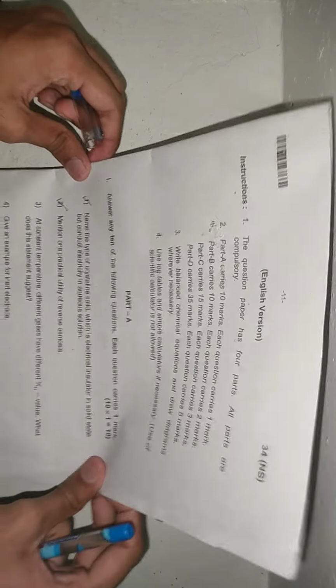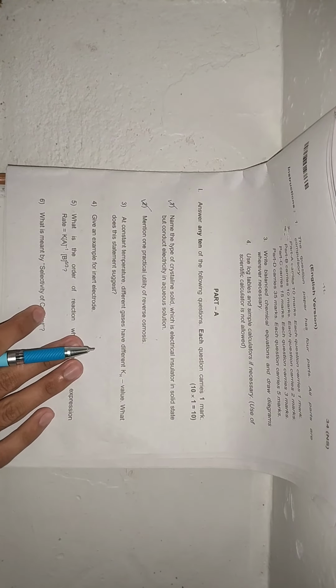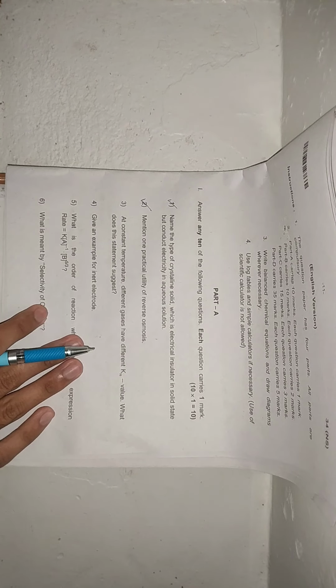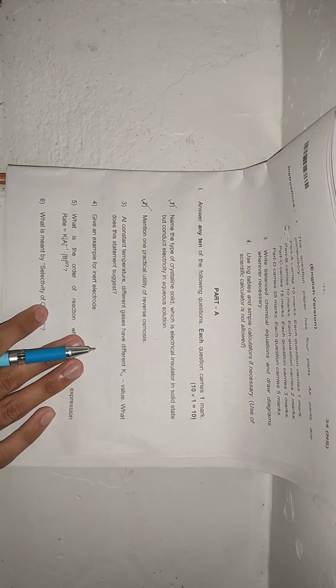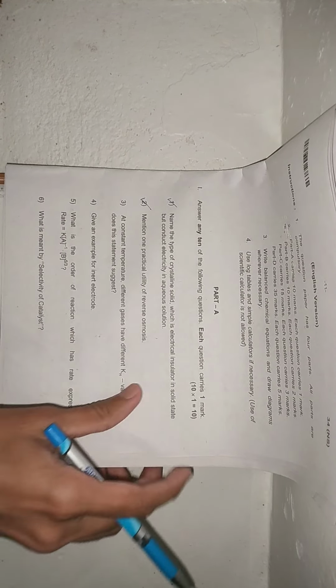Let us move to the next question, question number 3. Let me show you question number 3. Here they have asked: at constant temperature, different gases have different KH values. What does this statement suggest? So what does this statement tell us?